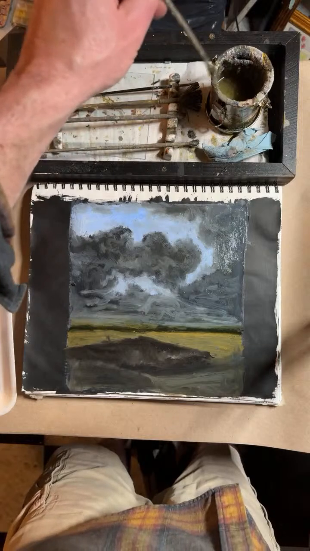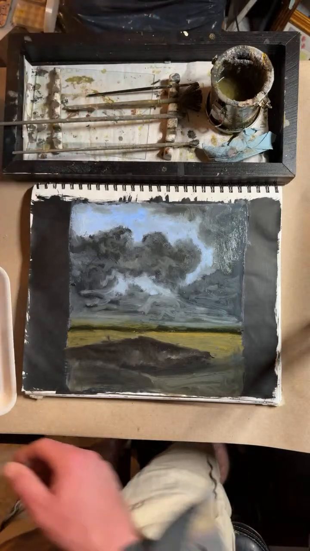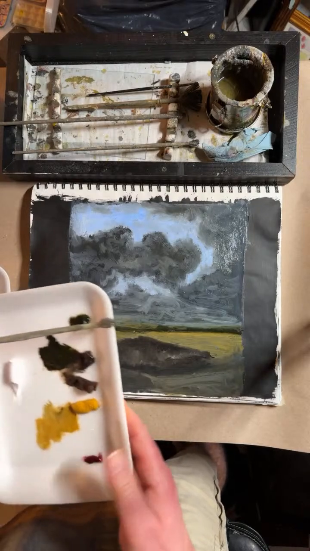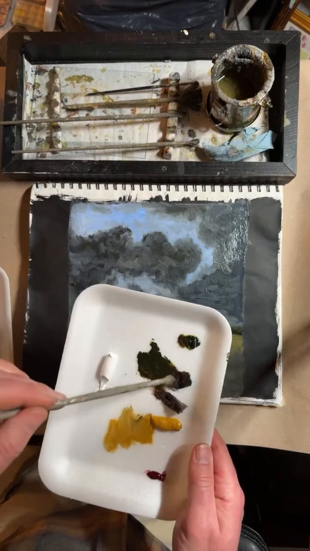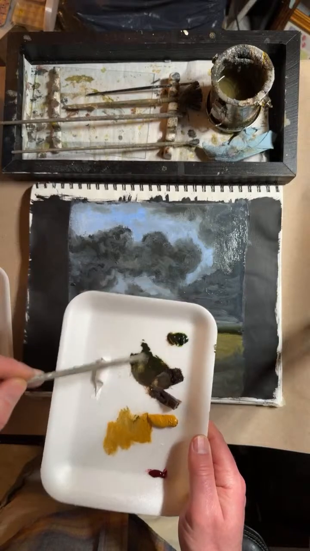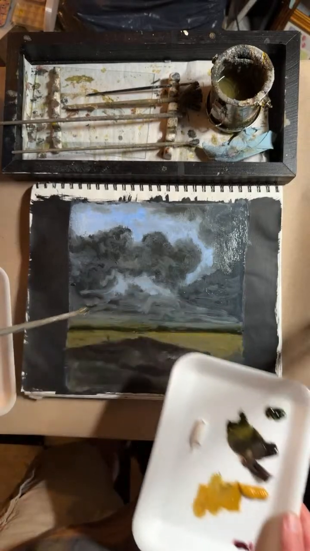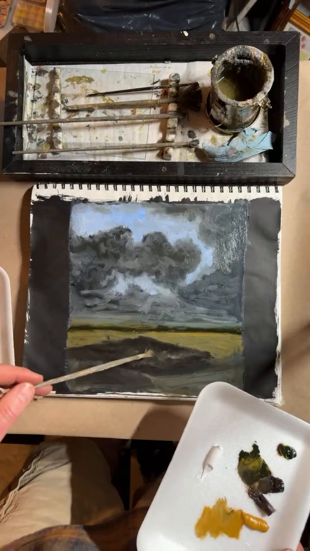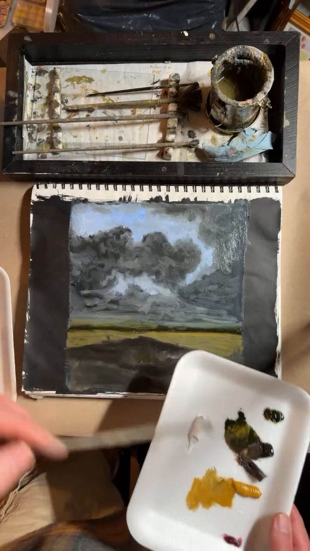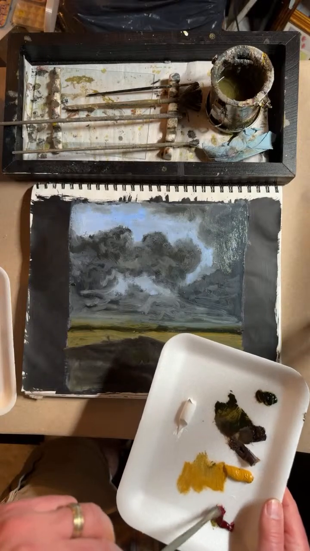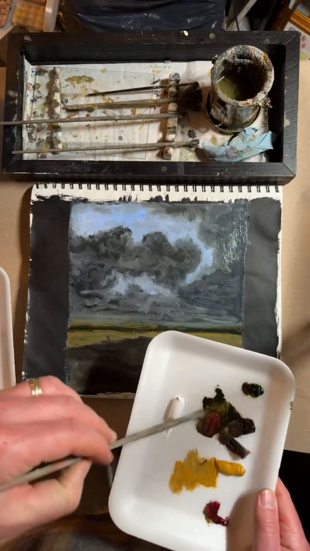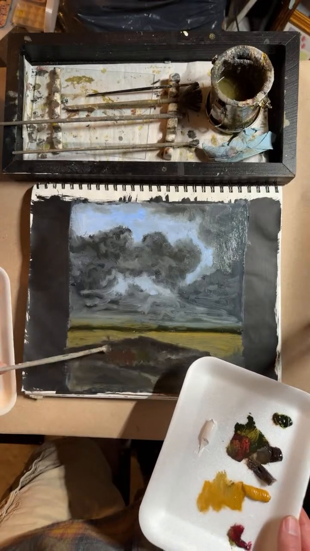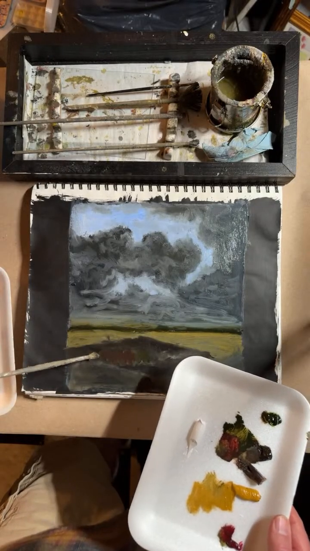this little brush here, and it's going to work into my Van Dyke Brown. We're going to work on some of these shapes within the landmass here. And we're going to get some of my alizarin crimson in. This will pull these shapes forward.